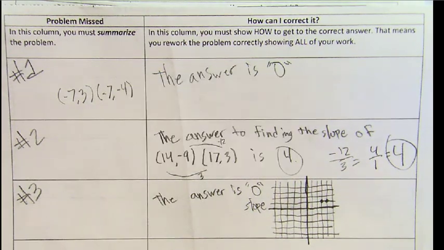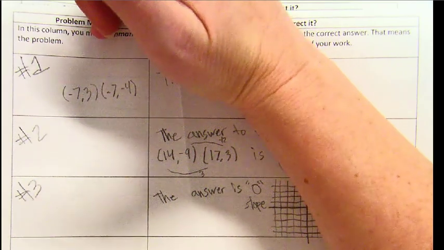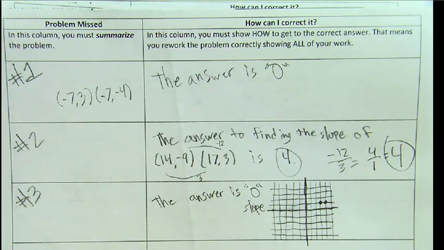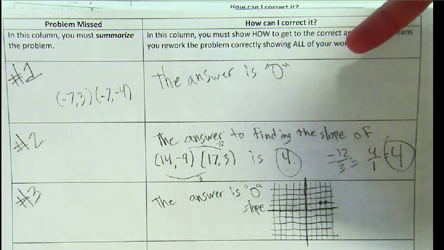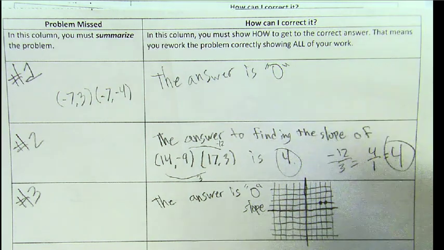Let's talk about making corrections to our assessments. My expectation is that in this left column you're going to summarize the problem. And then over here, my expectation is that you're showing the work that it takes to get to the correct answer. So I wanted to show you guys some examples that were not meeting those expectations and an example of something that is meeting my expectation.